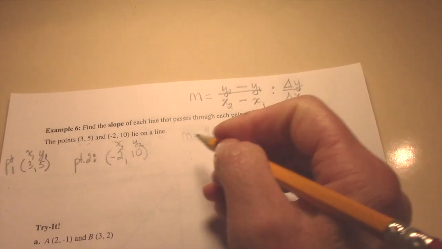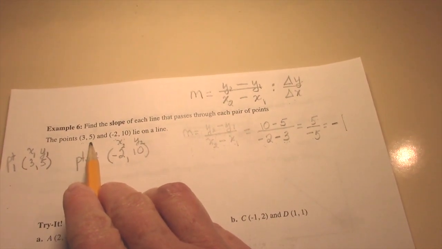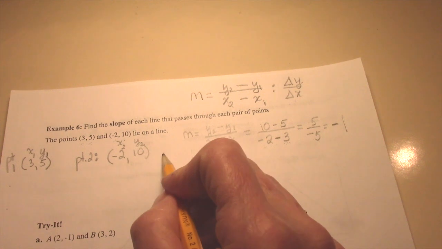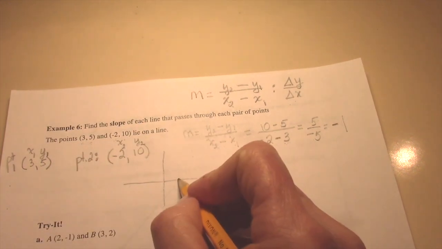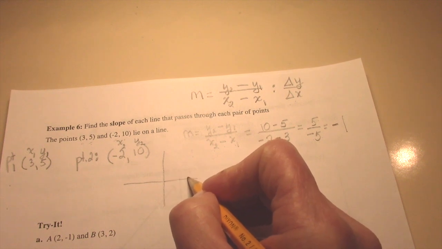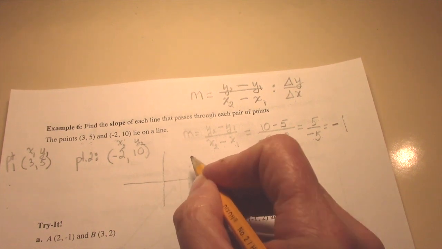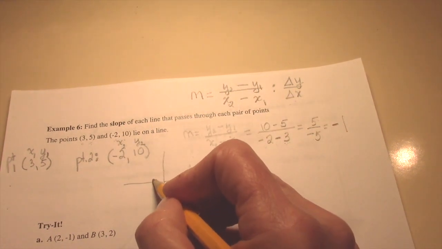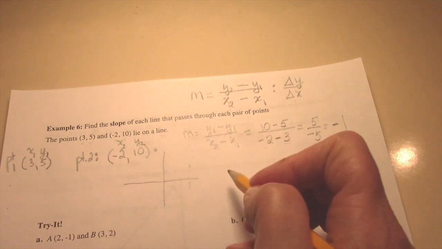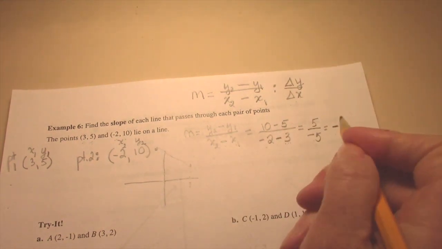And again, if you were to picture this on a graph, where is (3, 5)? Let's say it is somewhere over here. This is 3, and 5 might be here. And the other one was (-2, 10), which is way over here. This line's clearly going downhill. It is a negative 1.